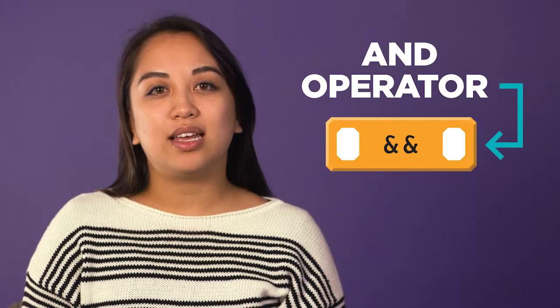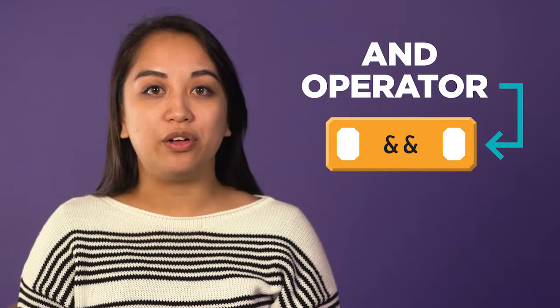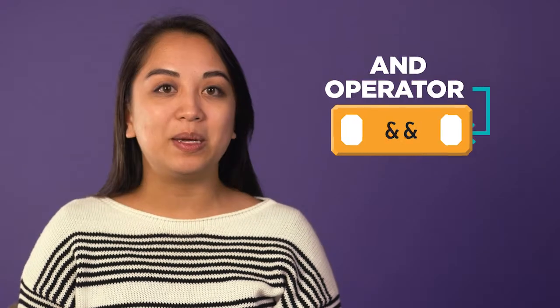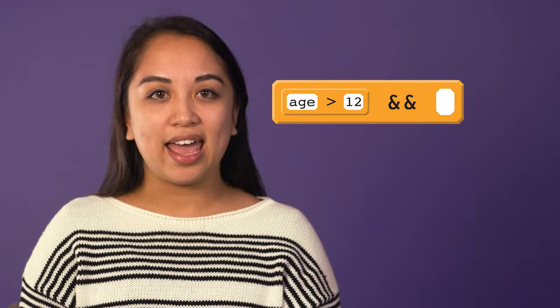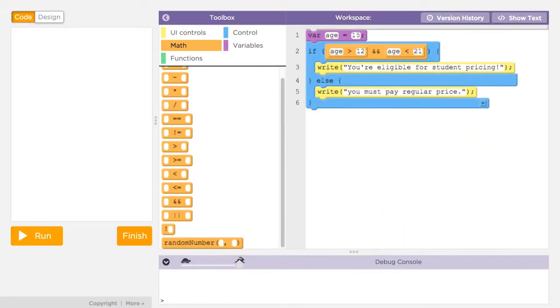What if we wanted to say that to get the student pricing at the museum, you need to be between 12 and 21 years old? We could express that as checking whether age is greater than 12 and age is less than 21. If only one of these conditions is true, that's not good enough. Both conditions must be true to get the student discount.